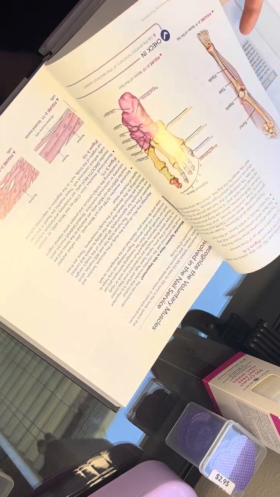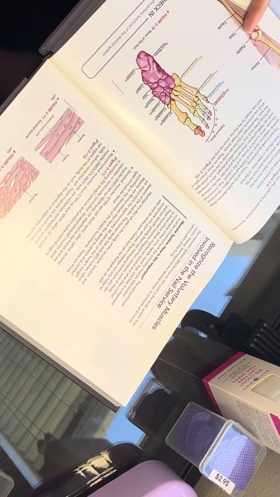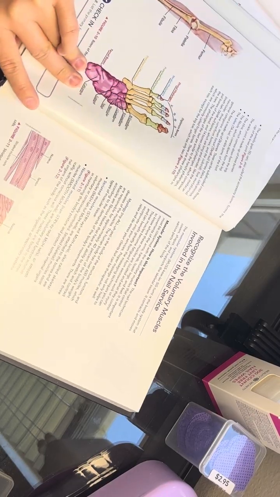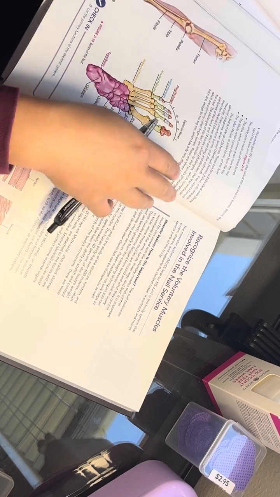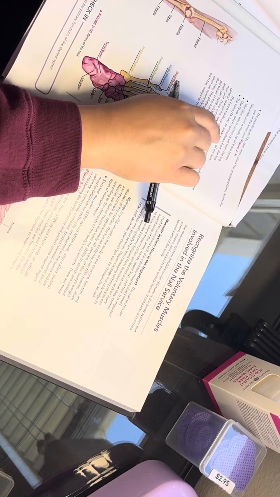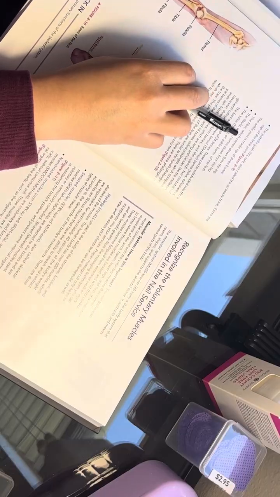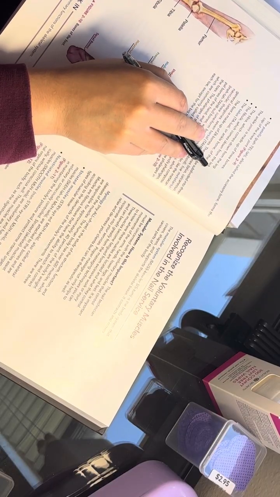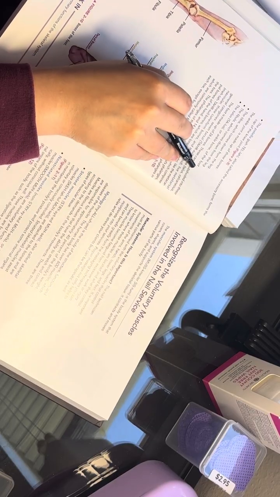Let's see if they have a chart. Yes, they do have a chart right here. Femur, patella, tibia, fibula. The patella, also called the accessory bone, forms the cap of the knee joint. The ankle joint is made up of 3 bones: the tibia, which comes down from the leg, the fibula, which comes down from the leg, and the talus, or ankle bone of the foot.